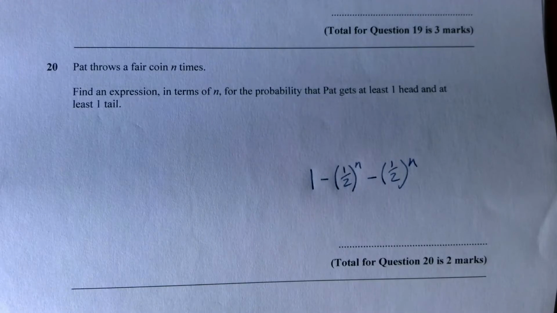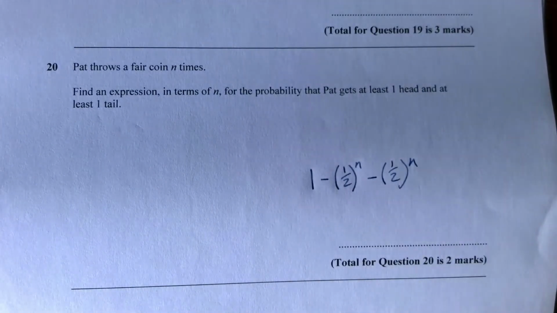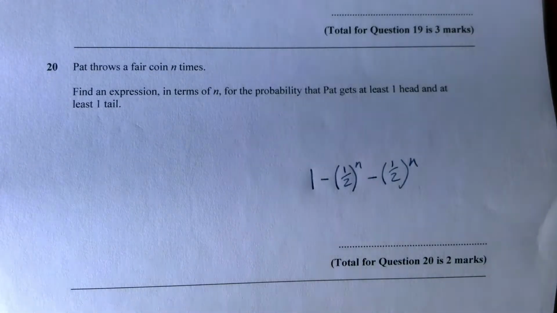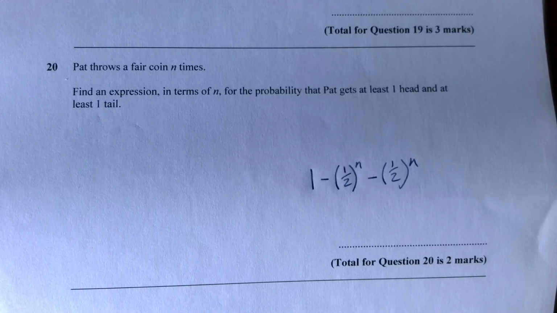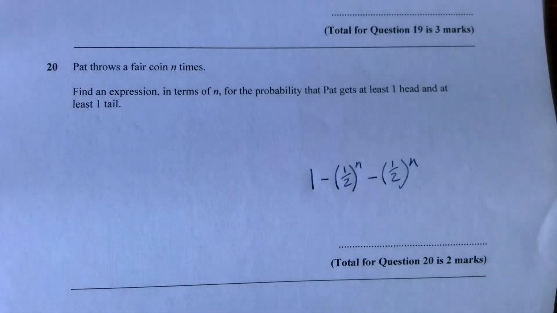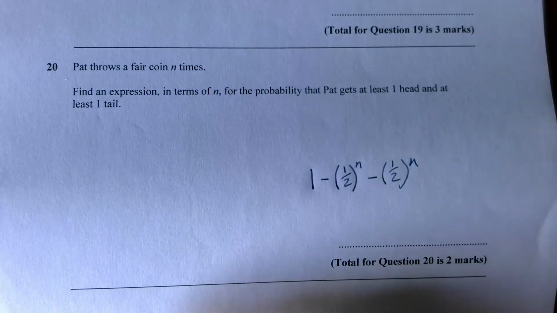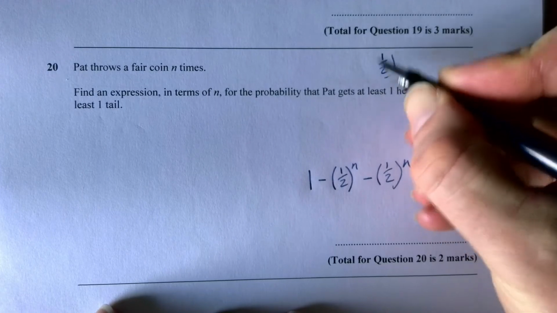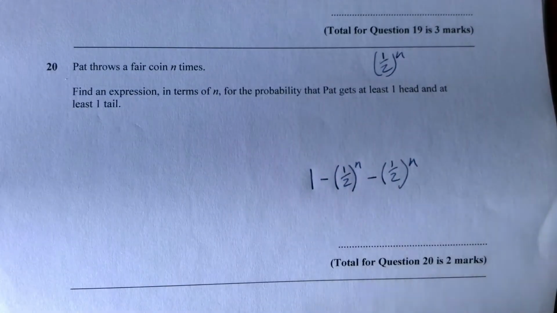Now you're probably looking at that and thinking, what? But I don't want you to worry too much about that one. I think it's a niche question. I think it's very badly worded, and it's only 2 marks, and you can still get your grade 9 without getting too worried about it. But if you had, out of 2 marks, written down just 1 over 2 to the power n anywhere, you get 1 mark for that. So hopefully you might have done that.